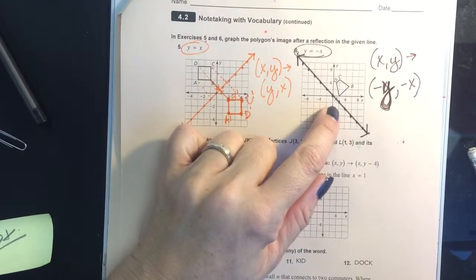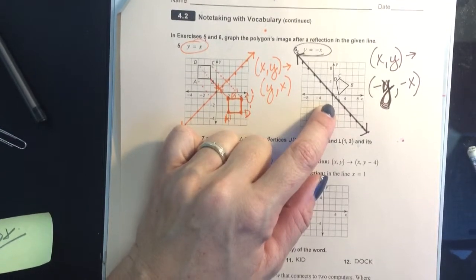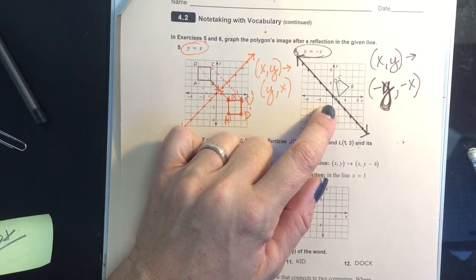Don't wait for me. Start your reflection over the line once you have y equals negative x on there. Right now I want you to look at reflecting this over this line.